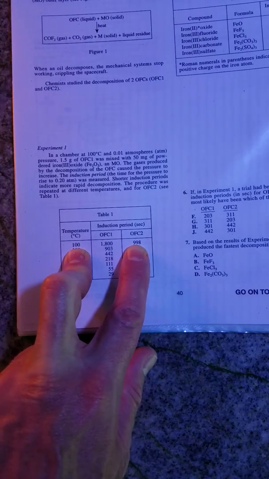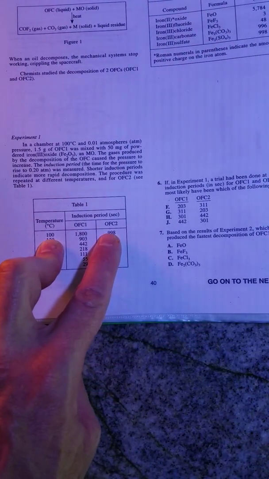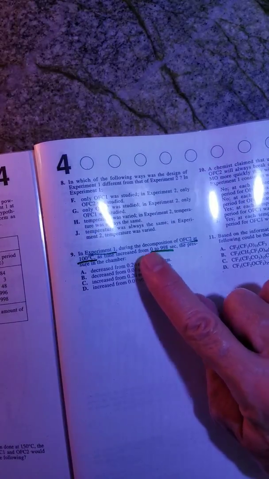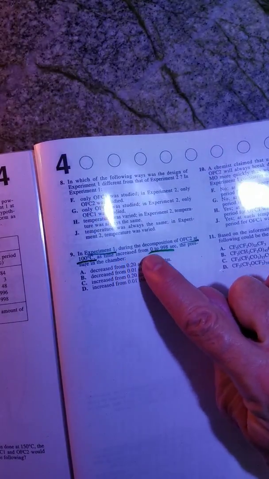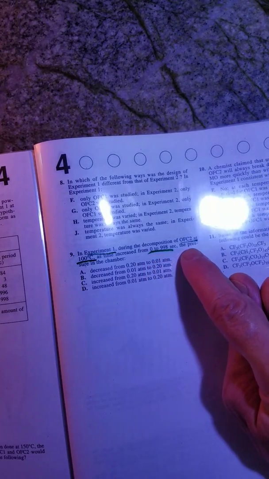So I see here we have 100 is 998. I come back over here, and as I drop my finger over here, 0 to 998. So far, I'm simply matching everything up correctly. And now it's asking me about the time as it increases from 0 to 998. What happens to the pressure?